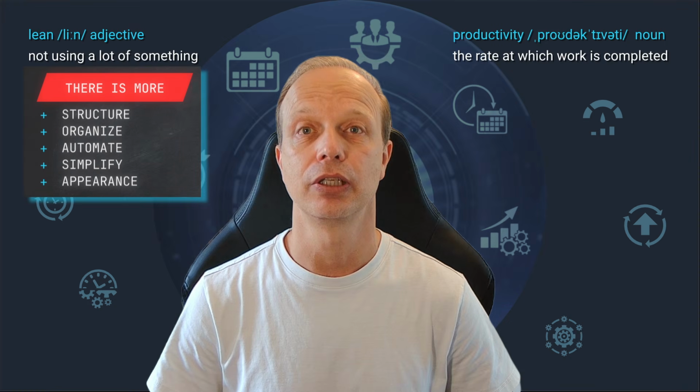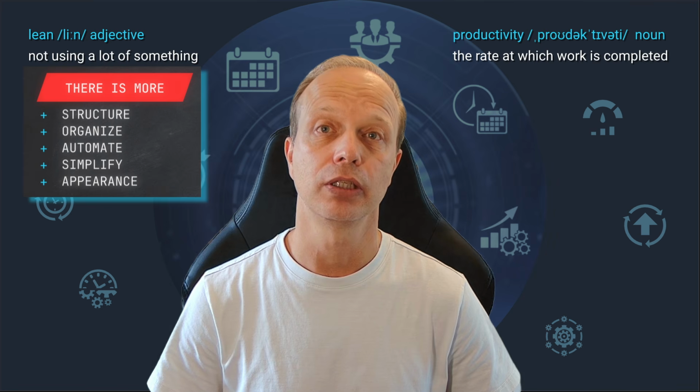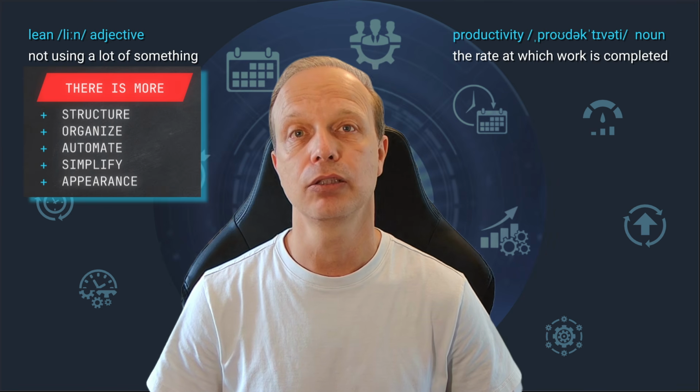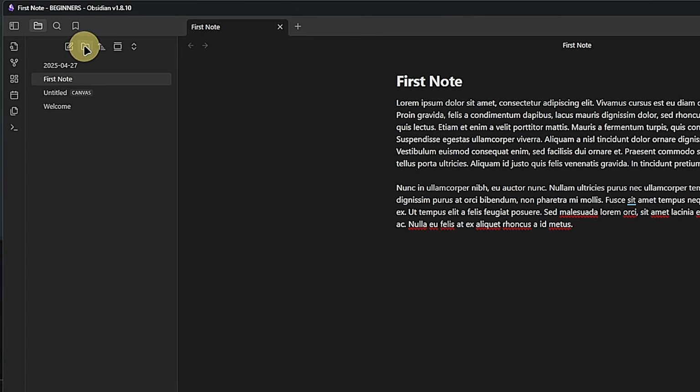Everything else in Obsidian is about structuring and organizing our nodes, automating and simplifying the note-taking and finding process, and making Obsidian look the way we want it. If we want to give our vault some structure, we can add folders with the second icon here. This is just like creating folders and subfolders on your hard disk.